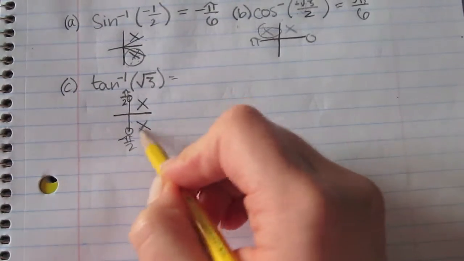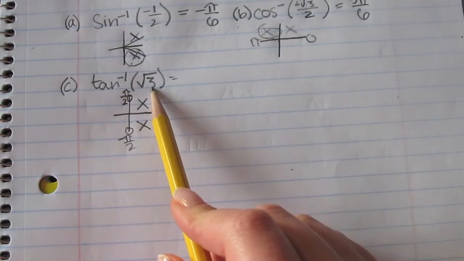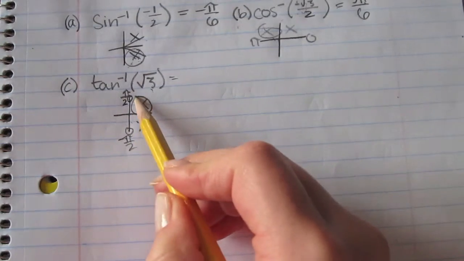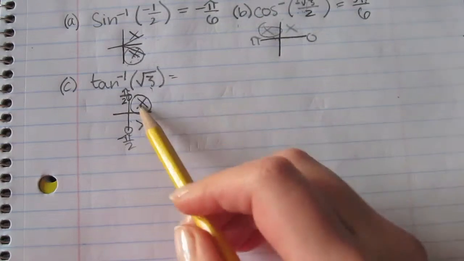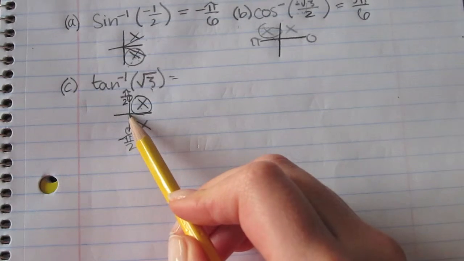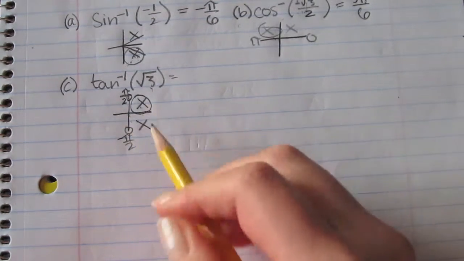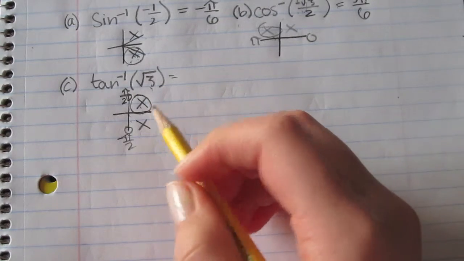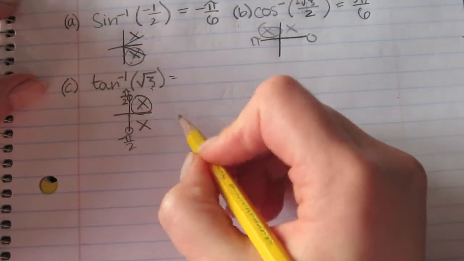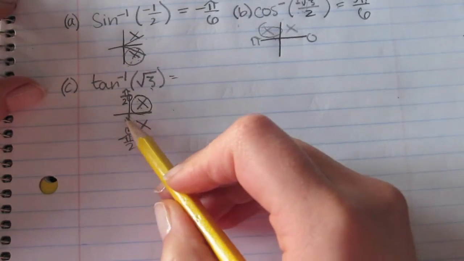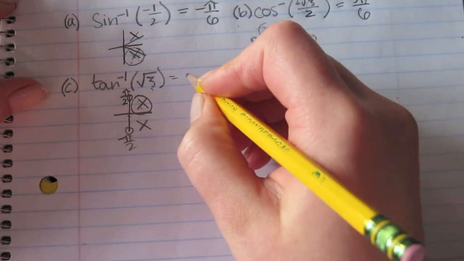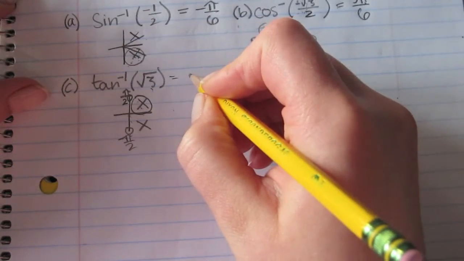And that is positive, so we know that it is going to be in the first quadrant. So tangent is sine over cosine, so sine is √3/2 at pi/3, and cosine at pi/3 is 1/2. So the square root of 3/2 divided by 1/2 is pi/3.